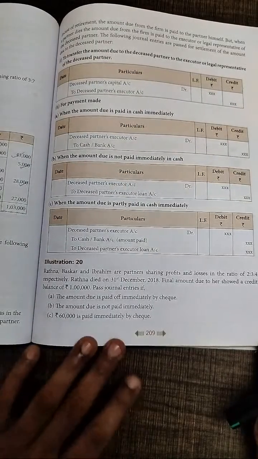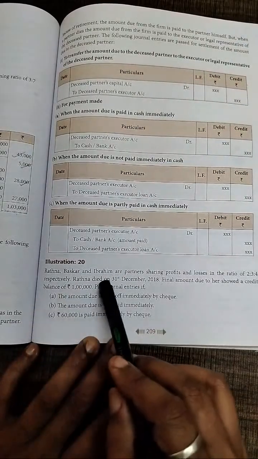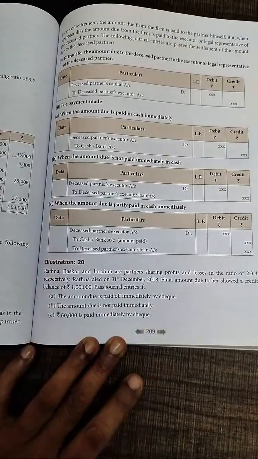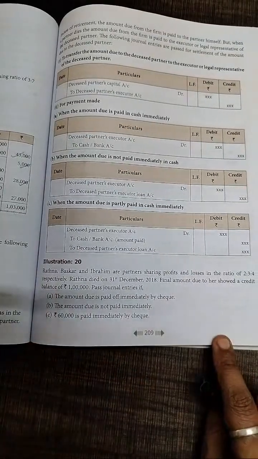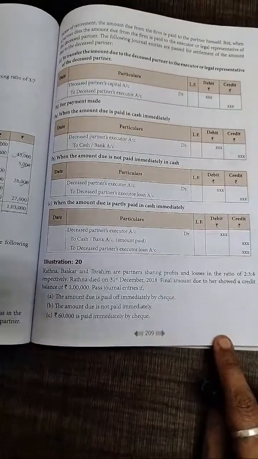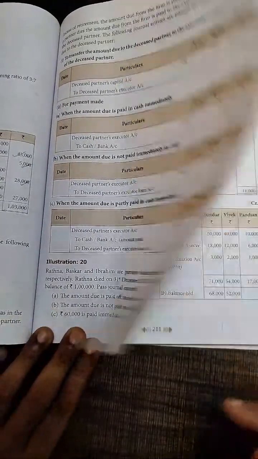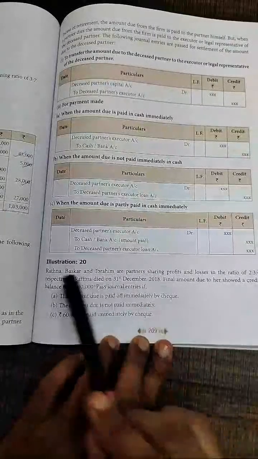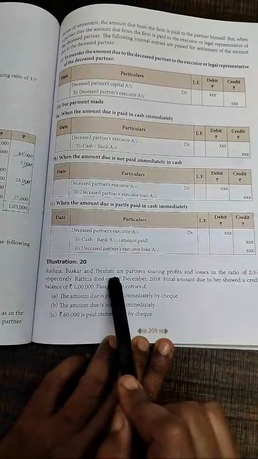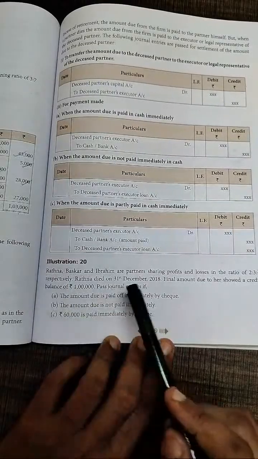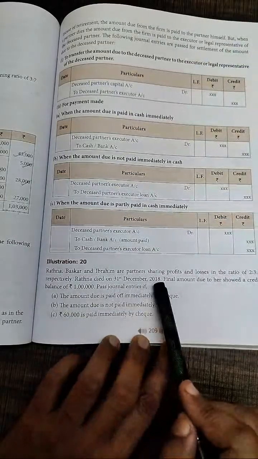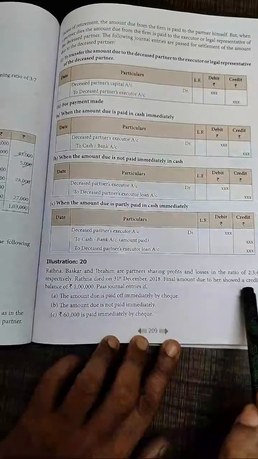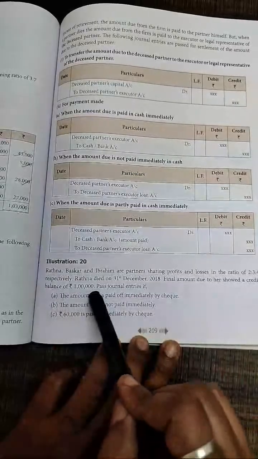Illustration sum number 20. Ratna, Bhaskar and Ibrahim are partners sharing profit and losses in the ratio of 2:3:4 respectively. Ratna died on 31st December 2018. So, among these three partners, who died? Ratna died on which date? 31st December 2018. The final amount due to her showed a credit balance of rupees 1 lakh.